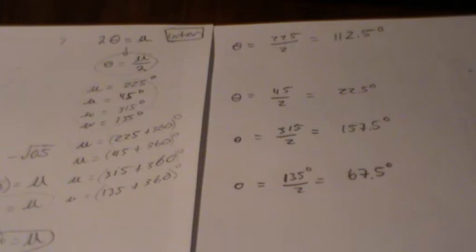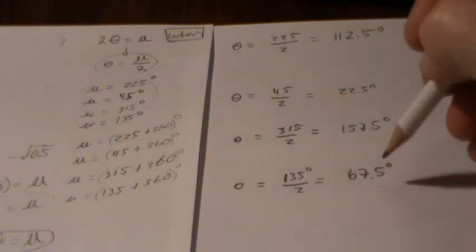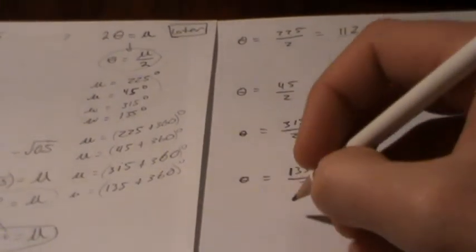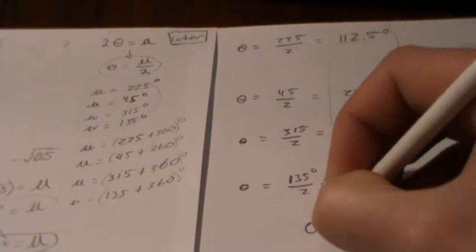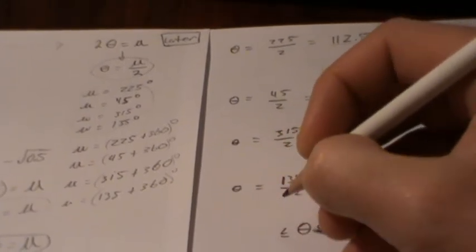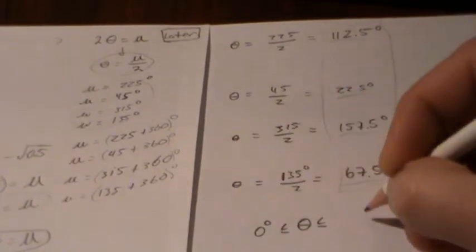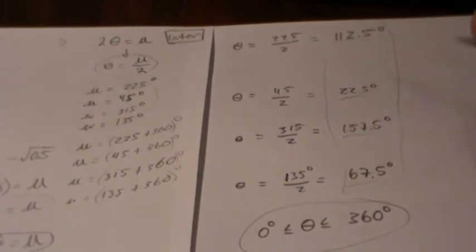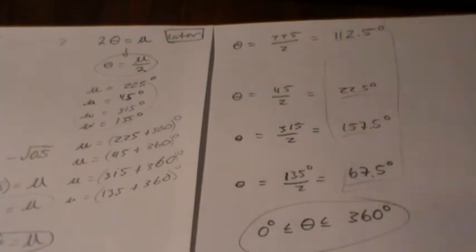And so these are the solutions here, here, and here. But notice that these are the solutions for theta. Remember that the domain for theta is usually always going to be from 0 to 360 degrees. Notice that all of the solutions that I have here are below 180. So there's a whole other set of 4 solutions that are above 180 and below 360.